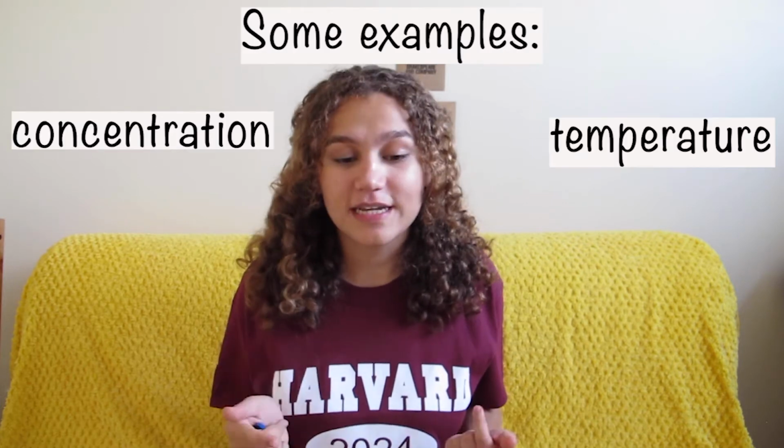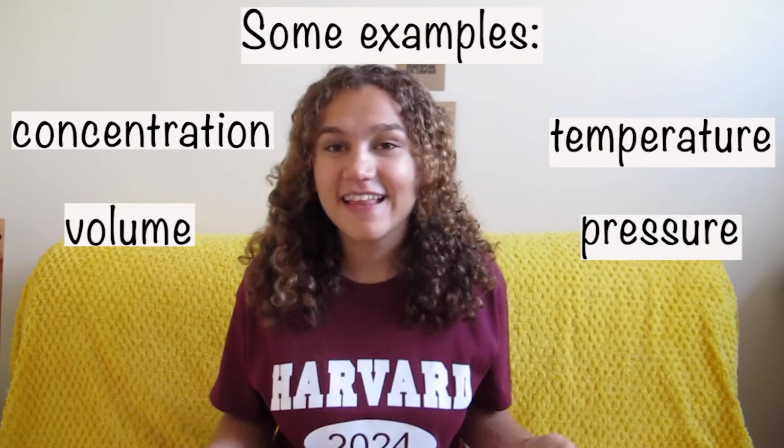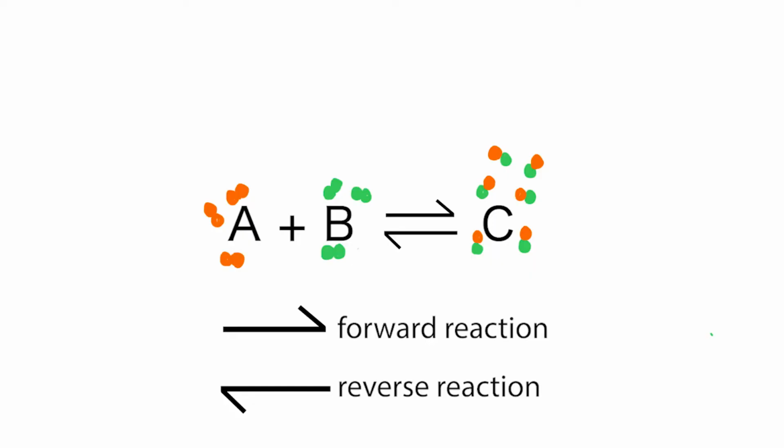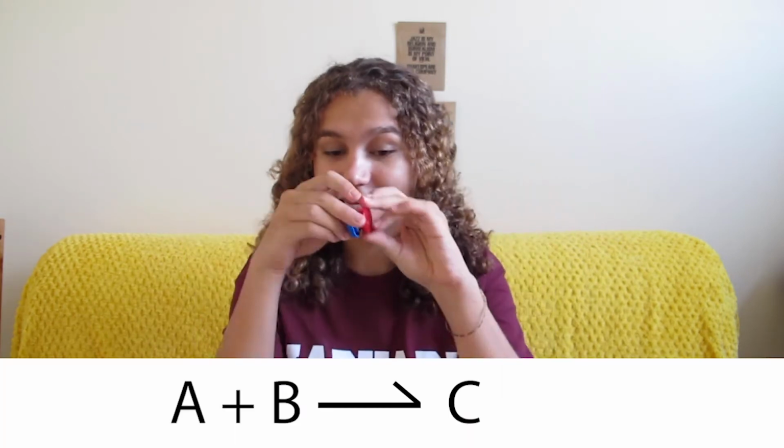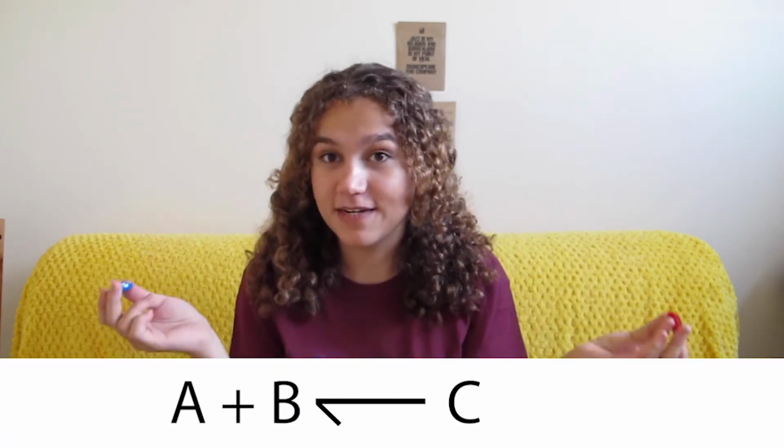So, what disturbs a chemical system? Well, there can be a variety of factors: concentration, temperature, volume, pressure. Let's start by looking at a sample chemical reaction. The double arrow means the reaction is reversible, which many chemical reactions are. You can think of this like magnets, atoms, sticking together. But they can still be separated if the conditions are right.